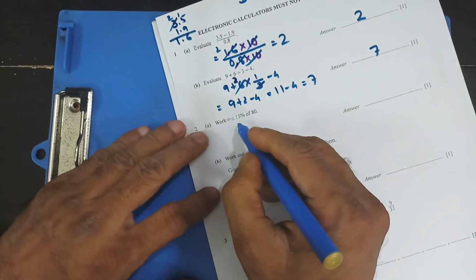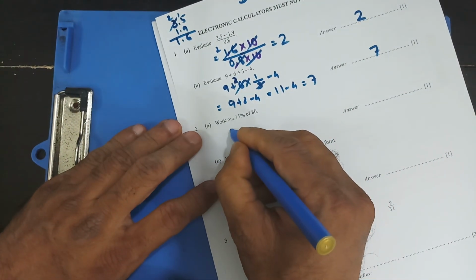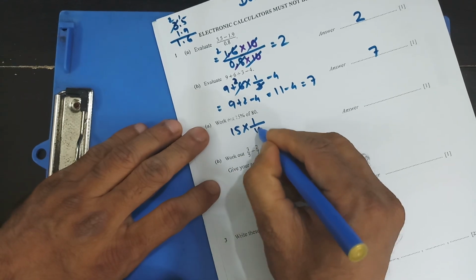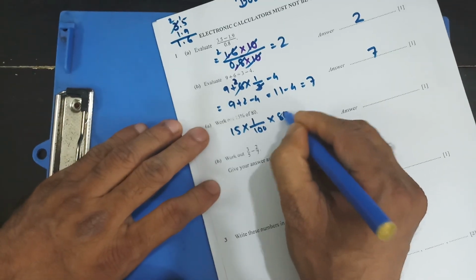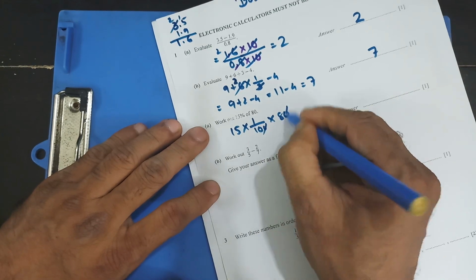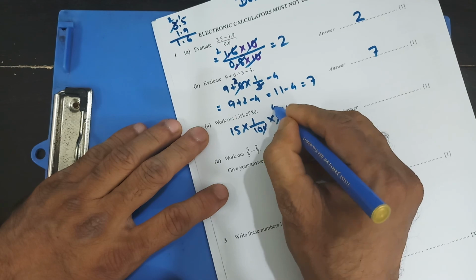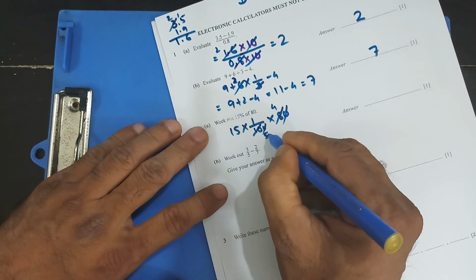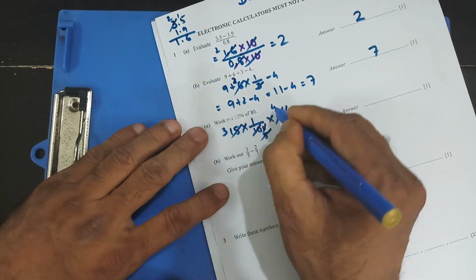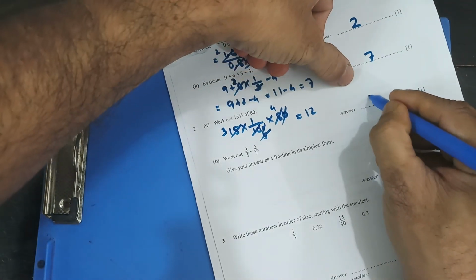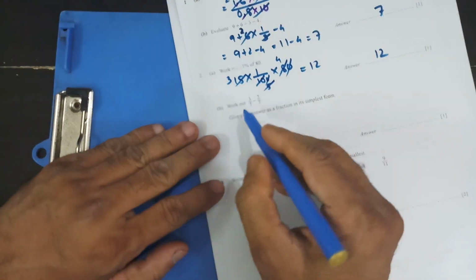All right, work out 15% of 80. So 15% will be replaced by 15 by 100 times 80. So the 0s cancel out. 2 4s are 8, 2 5s are 10, so 3 times 4 is 12. So 15% of 80 is nothing but 12.